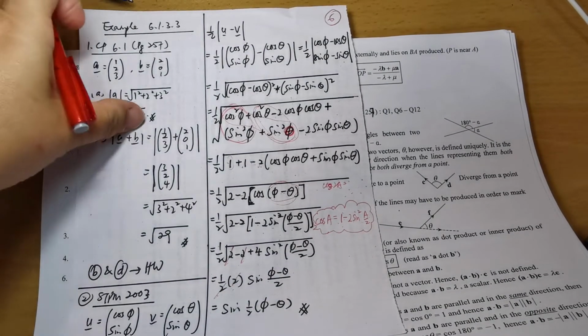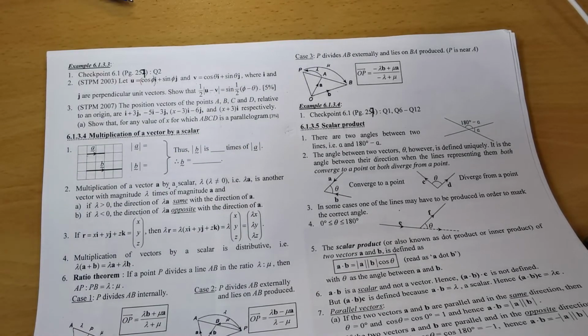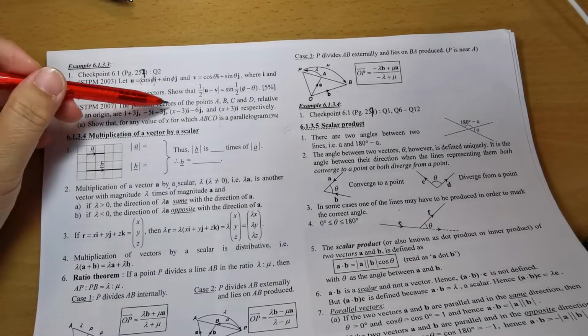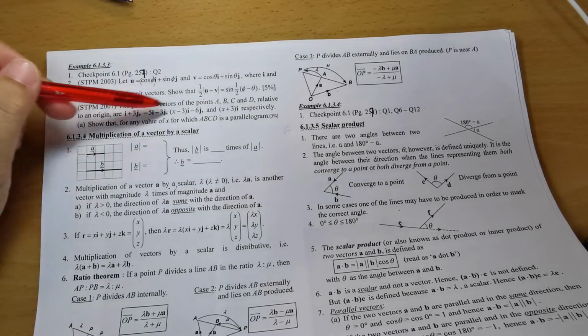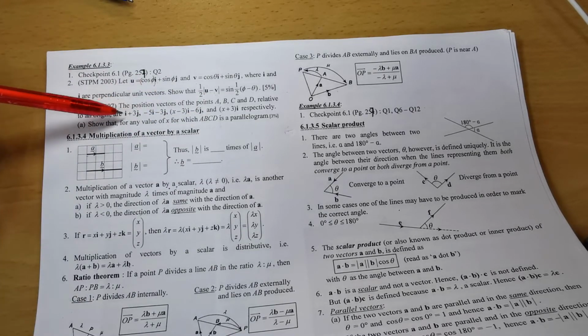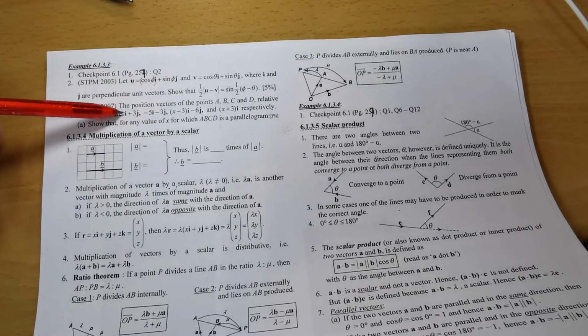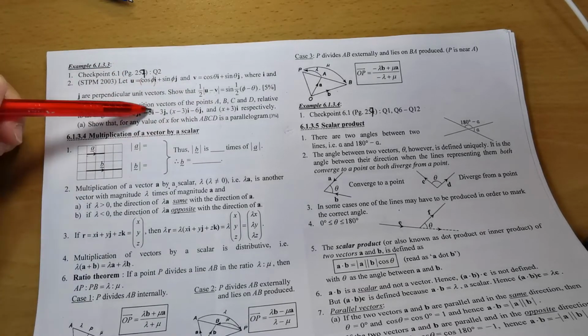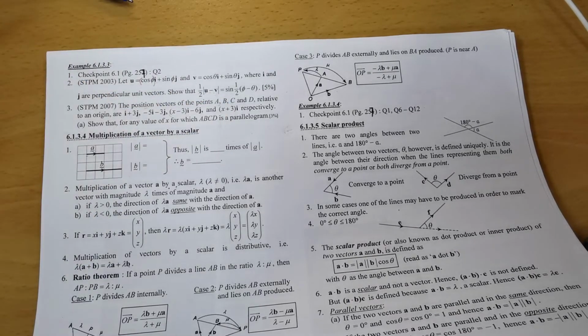Alright, next. STPM 2007. Okay, so how do the questions look like? The position vector of points A, B, C, D related to an origin are this one. Alright, so again, this is 2 dimensions only. They give you a position vector. So follow the sequence. This is your OA, because this is your OB, this is your OC, this is your OD.